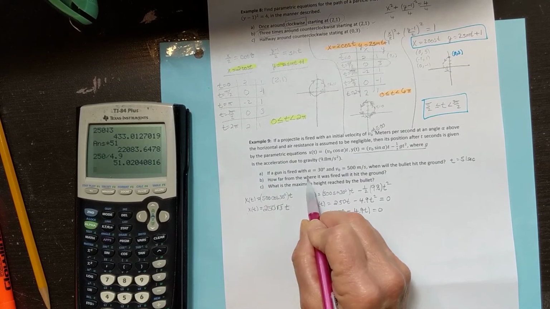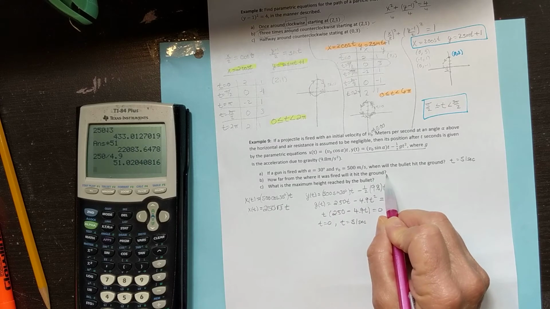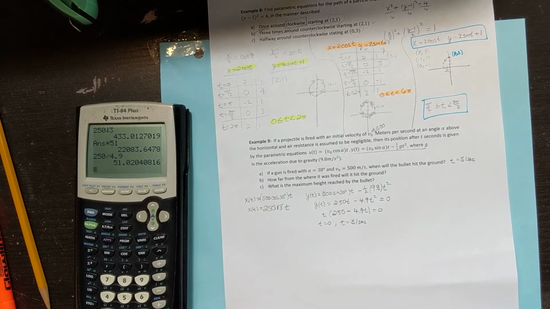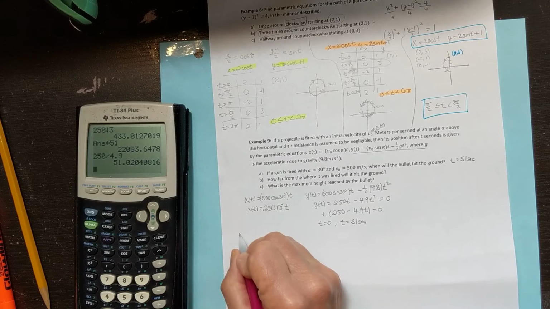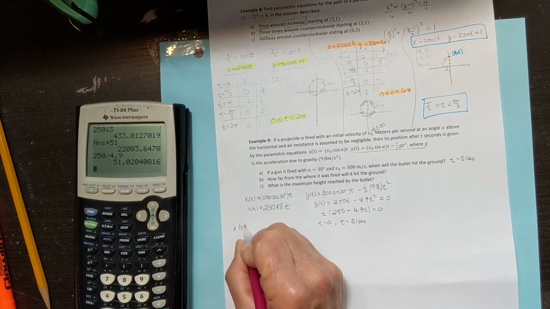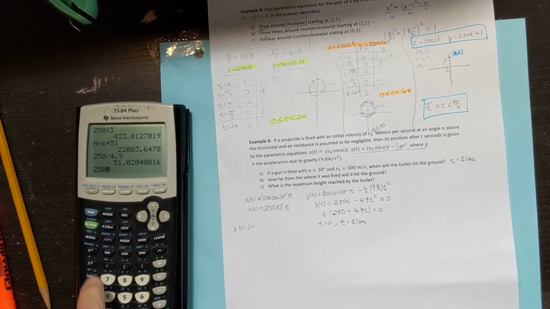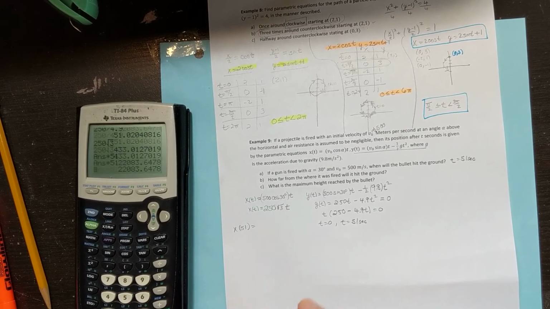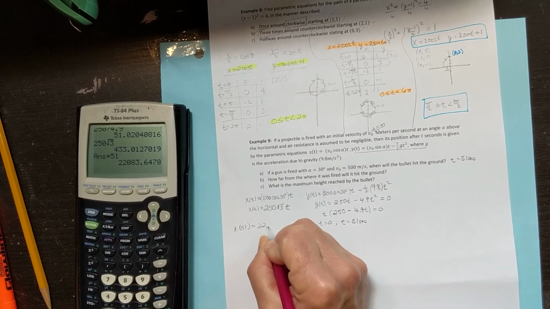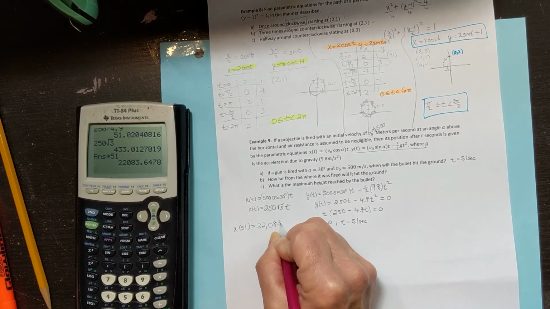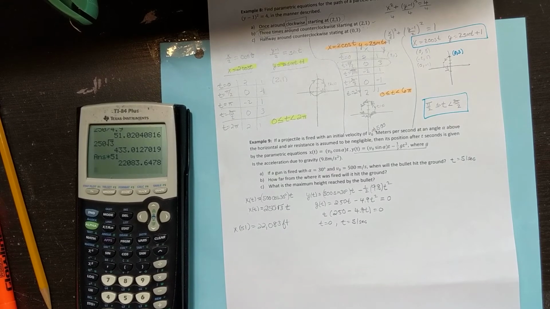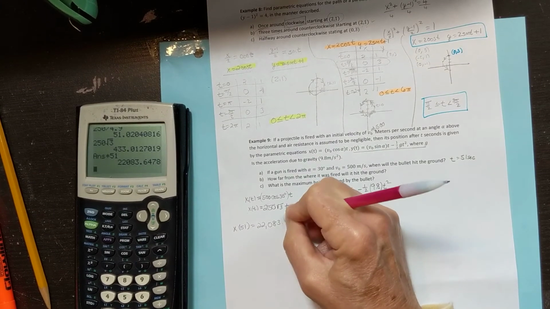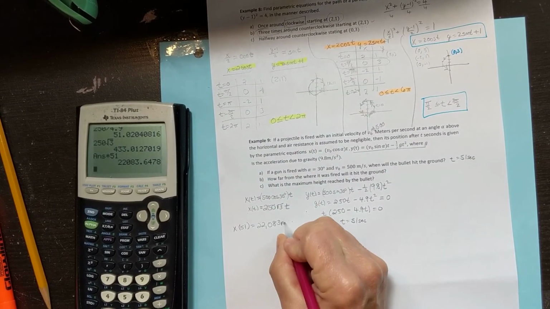And then it says how far from where it's fired will it hit the ground? Horizontally, how far did it move? Well, all we do to figure out part B is we say, well, what is x of 51 seconds? So what is 250 times the square root of 3 times 51 gives us 22,883. Wait, I've got everything kind of messed up here. This is meters. That's how far it moved.